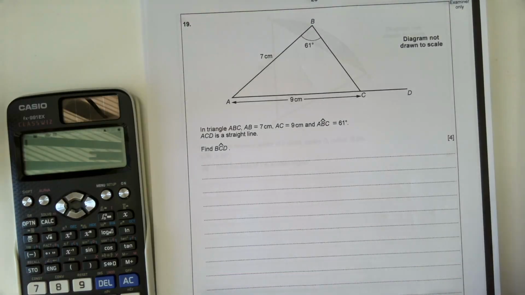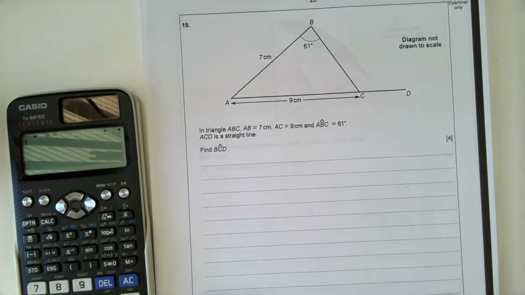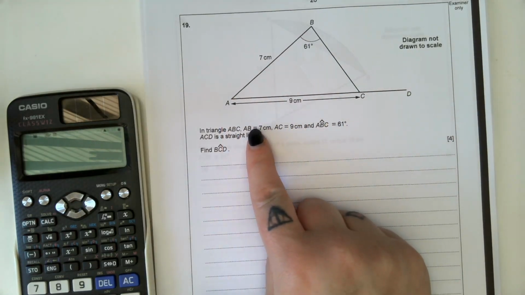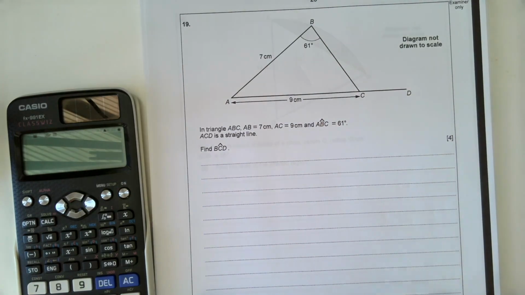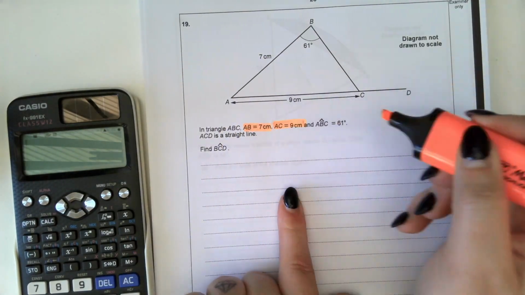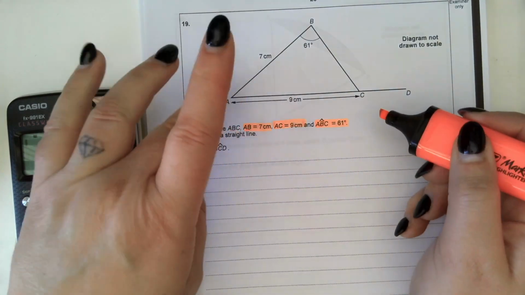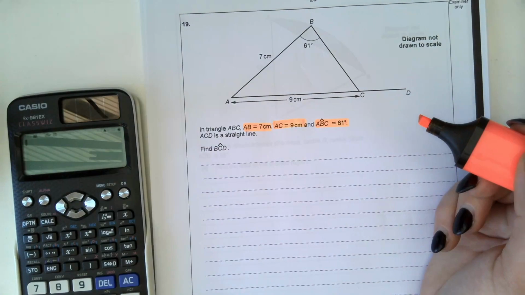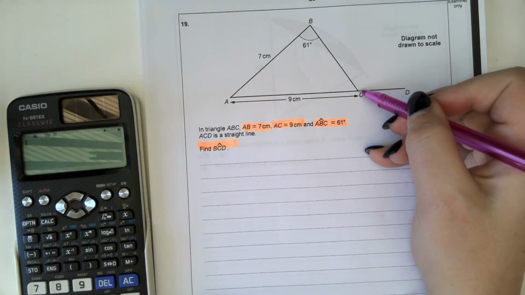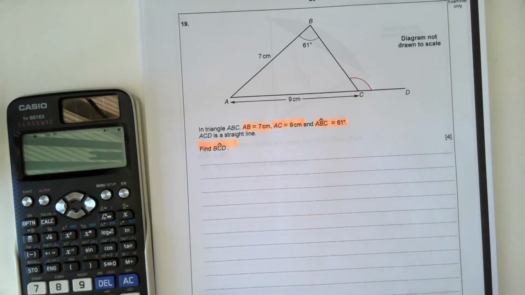Question 19. So we've got a diagram here, not drawn to scale, so we can't measure anything directly from it. In the triangle ABC, AB equals 7 centimetres, AC equals 9 centimetres, and the angle ABC equals 61 degrees. Find the angle BCD. So this is the angle that we're looking for here, guys.